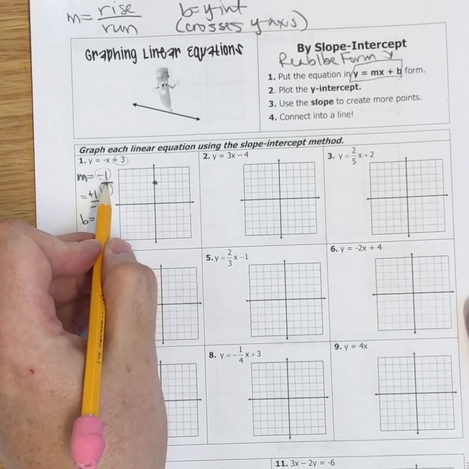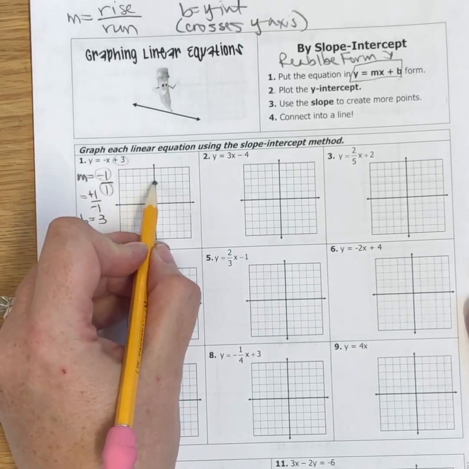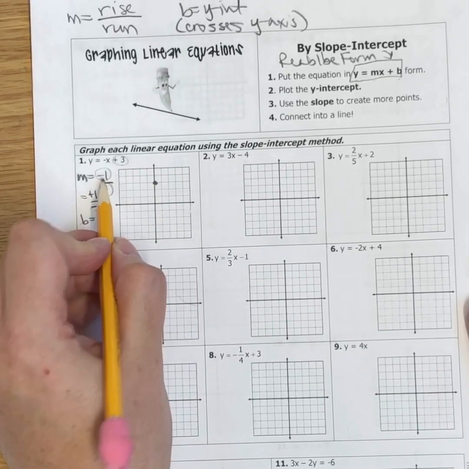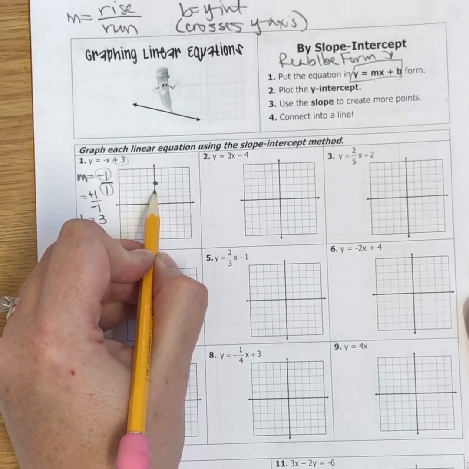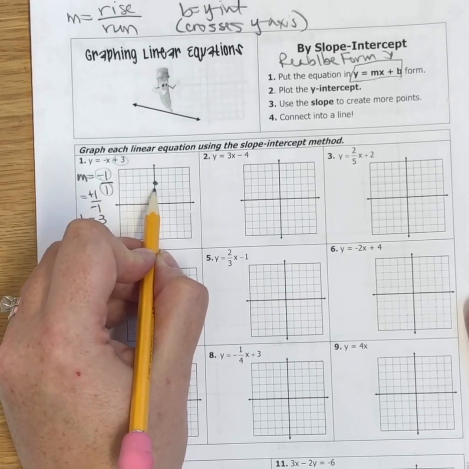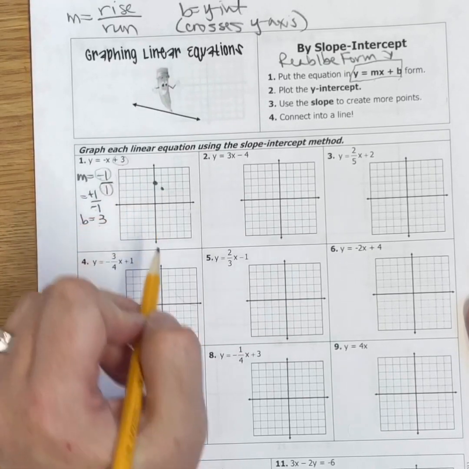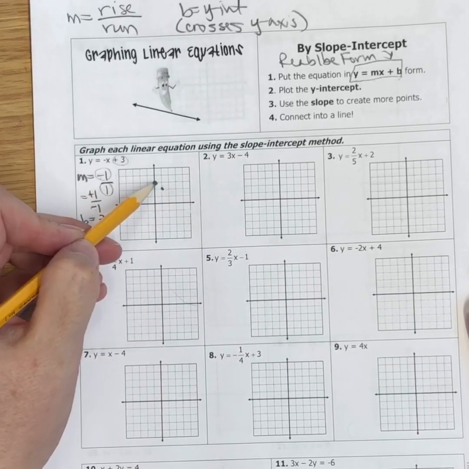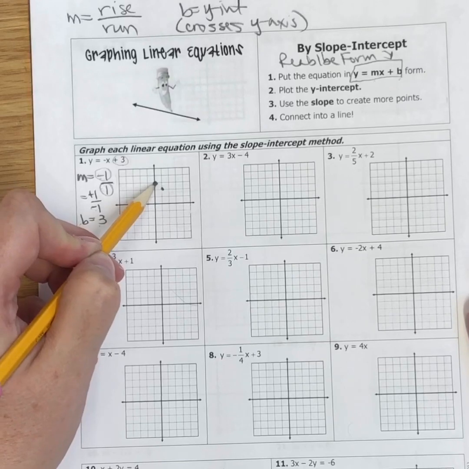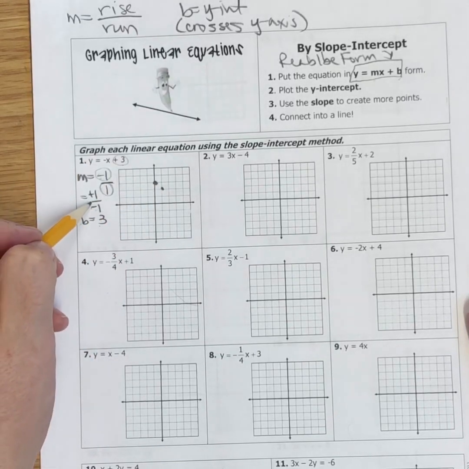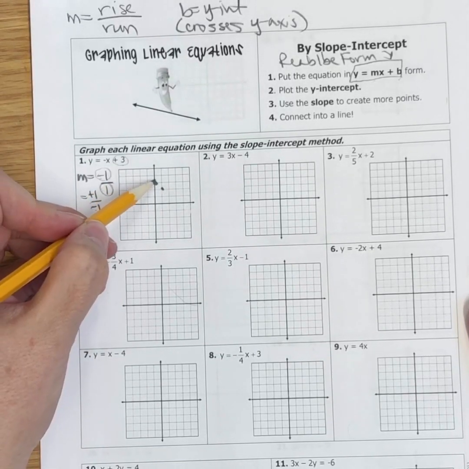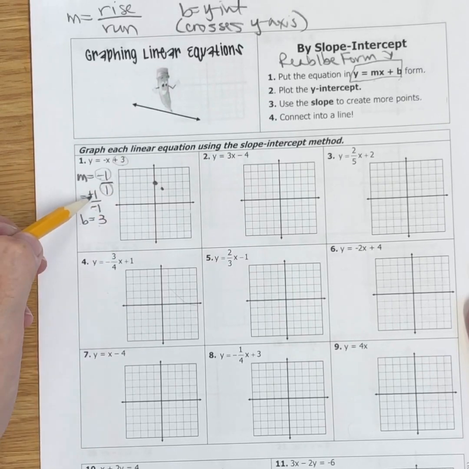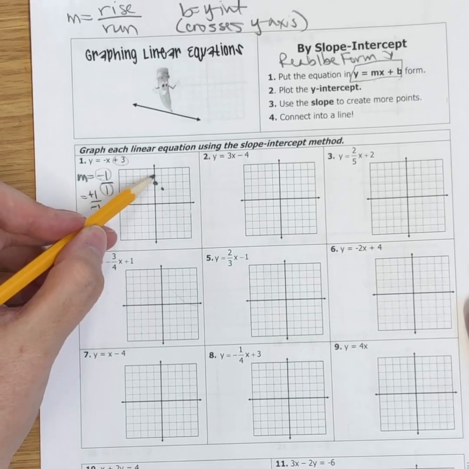So now if I use the first slope from the y-intercept, the negative 1 in the numerator says go down 1. The positive 1 in the denominator says go right 1. Boom, you plot your point after you do both the rise and the run. We go back to kind of the home base, which is your b, your y-intercept. Now let's do the other slope. Sorry, the positive 1 in the numerator means I go up 1.